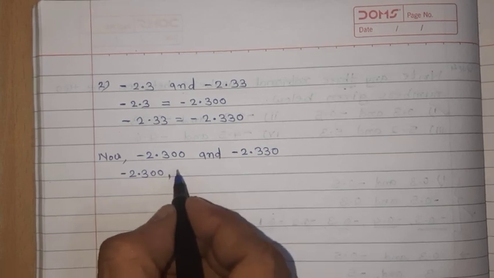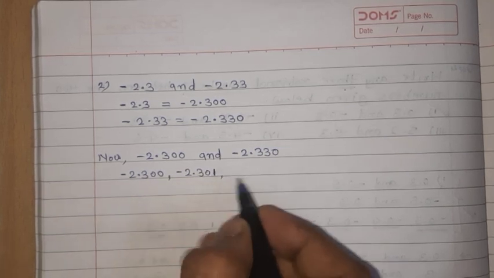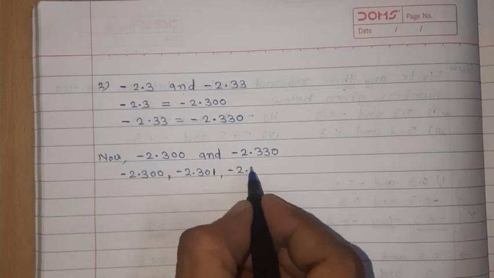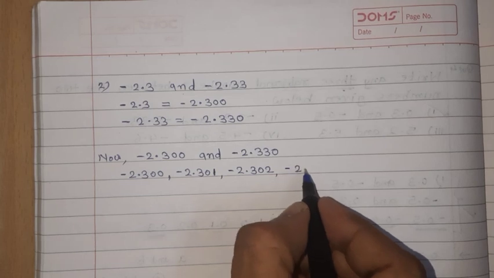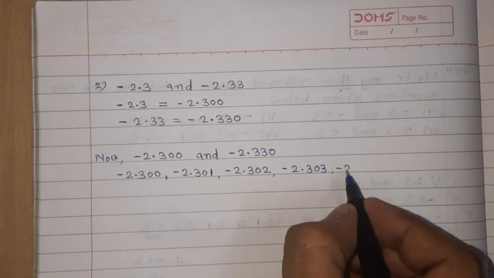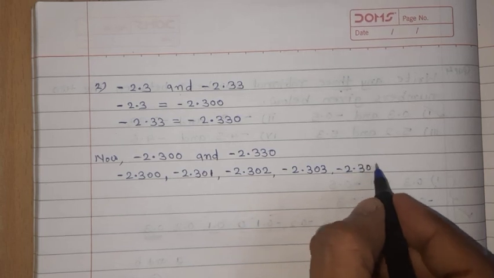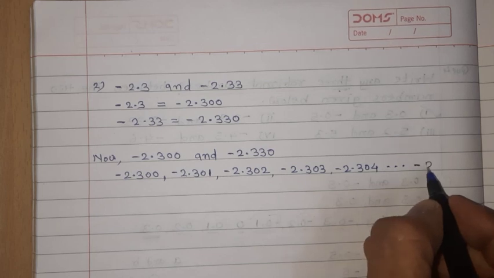After that it is minus 2.301, then minus 2.302, then minus 2.303, then minus 2.304.